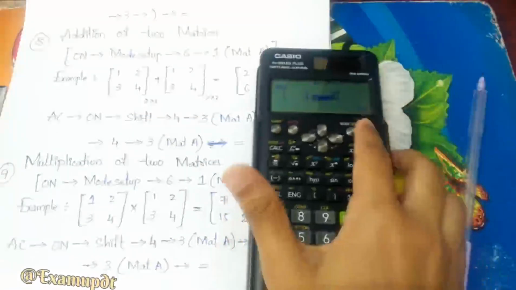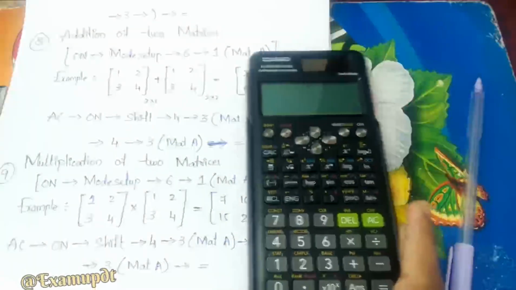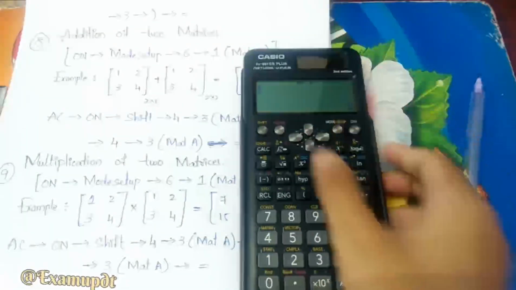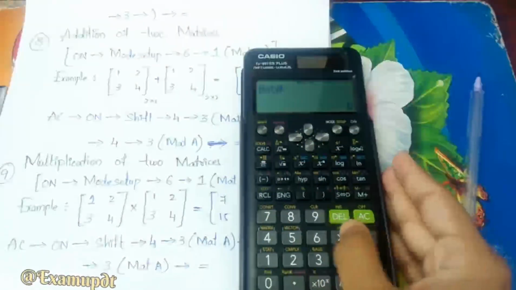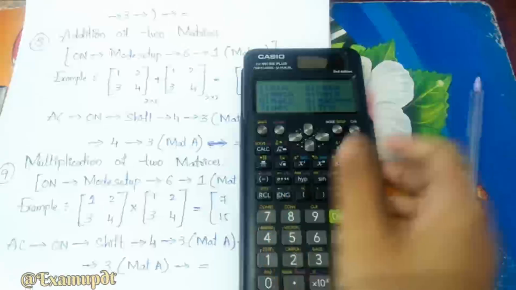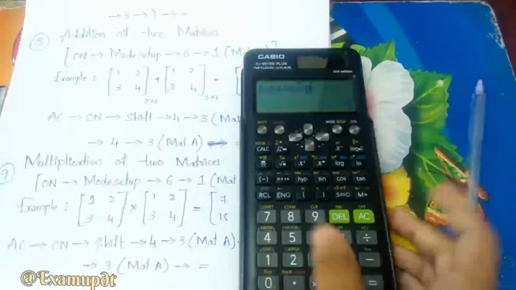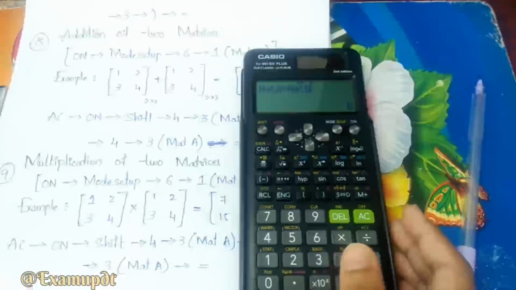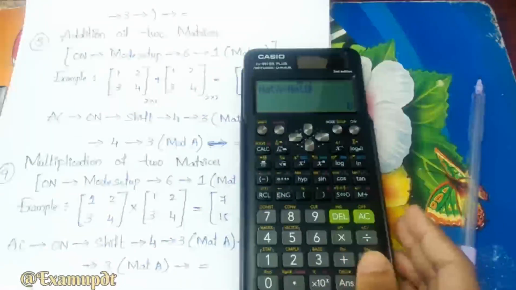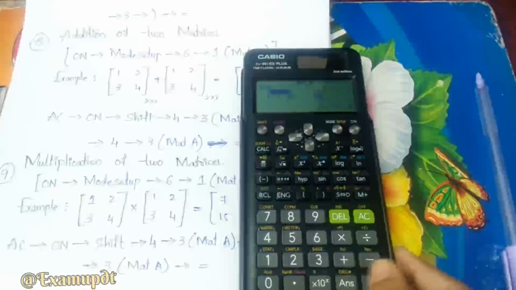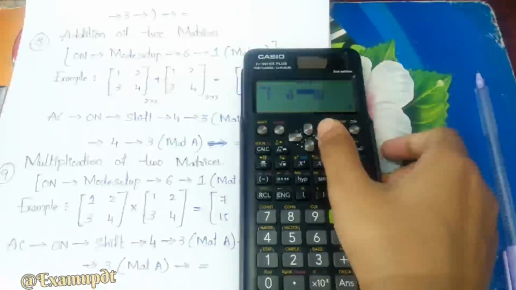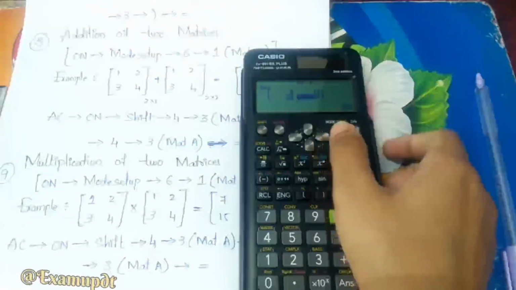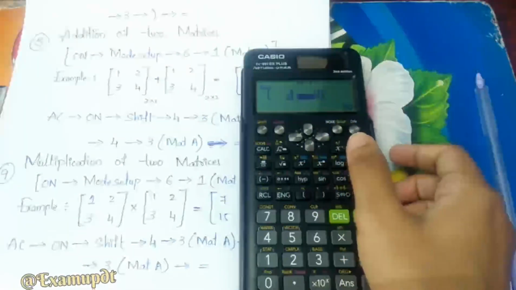Now again, in the second matrix we also saved some elements. So again take shift 4, take 3, that is matrix A, multiply, shift 4, now take matrix B, that is 4. Now matrix A into matrix B, because in matrix B I entered some other elements. So matrix A into matrix B, equals to, you get some elements here: 9, 12, 23 and then 30. So this is the multiplication of matrix A into matrix B.